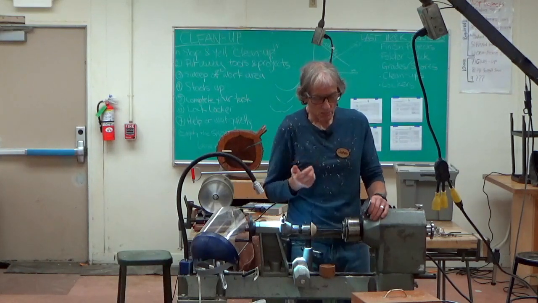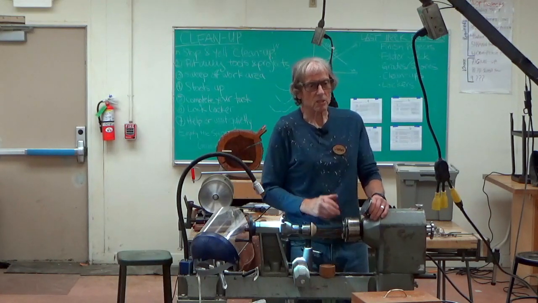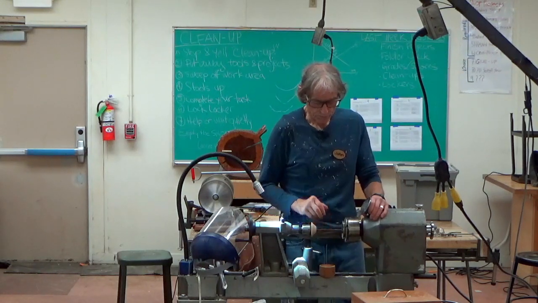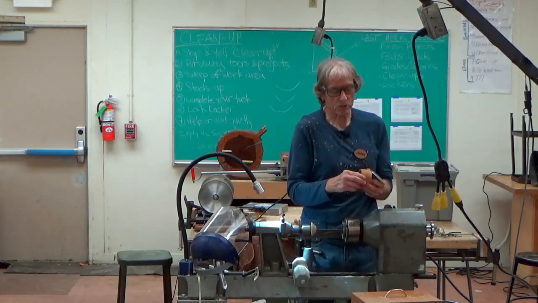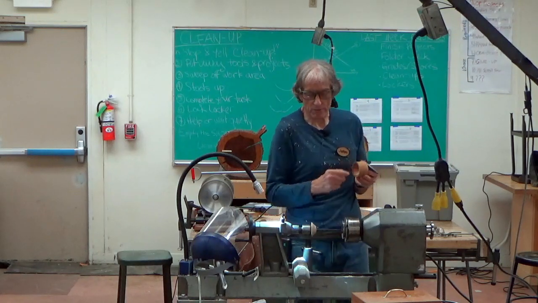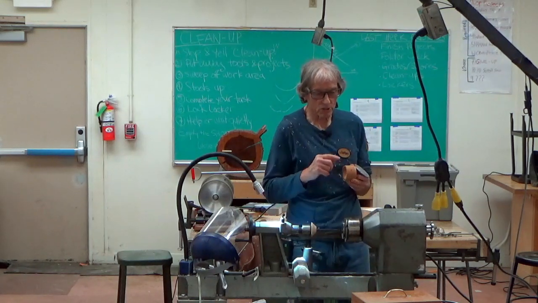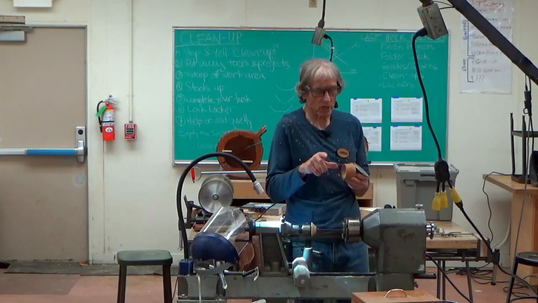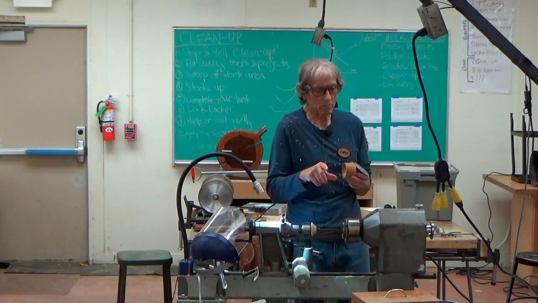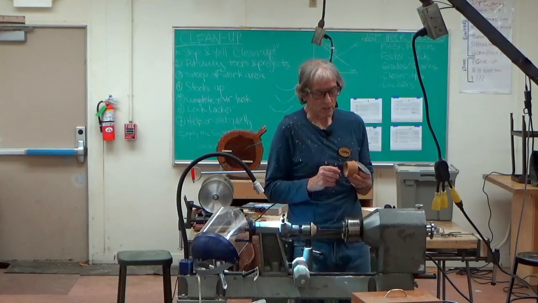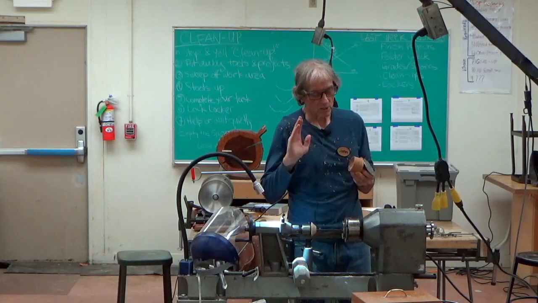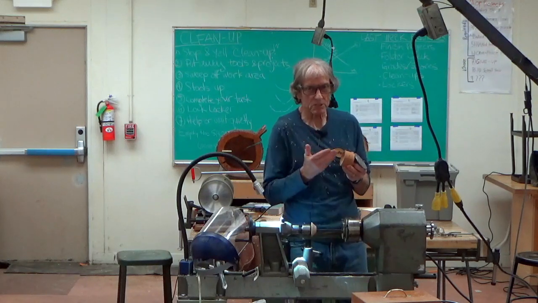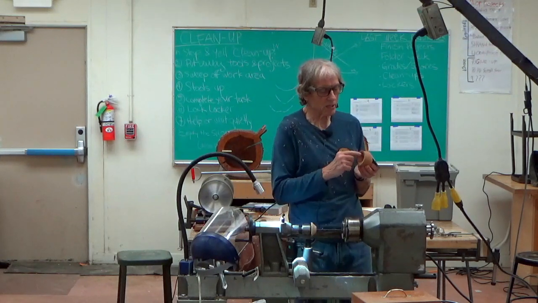To hollow it, you have to make a jam chuck, which would be a cup like this with this outside diameter being the same as the measured diameter of your sphere. And you want to dish it so that it's not round like the sphere, it wants to be deeper. You only want to contact at the rim here.